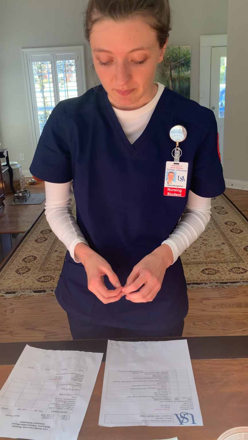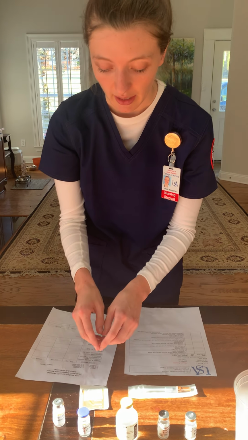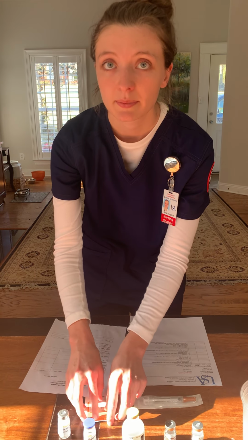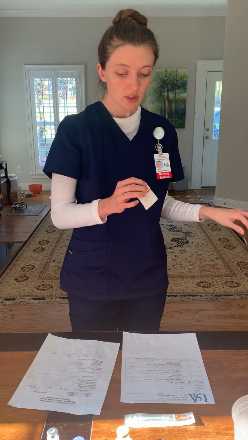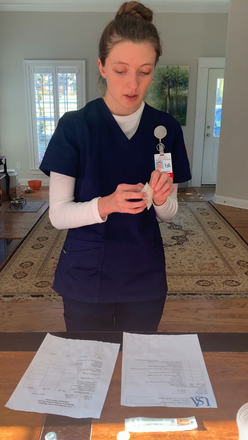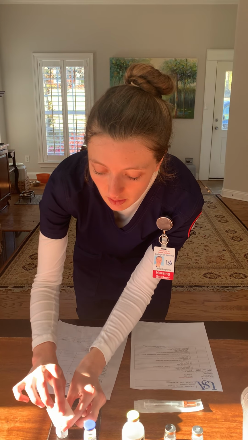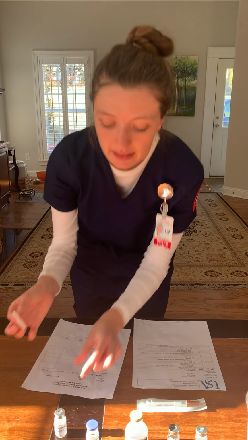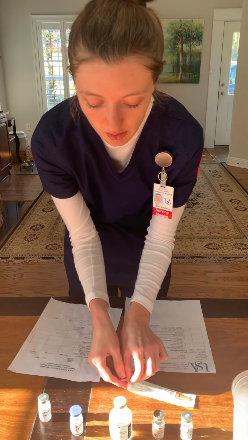And so I'm going to disinfect my vial, discard. I'm going to make sure it is clean, throw that away. I will open my syringe.